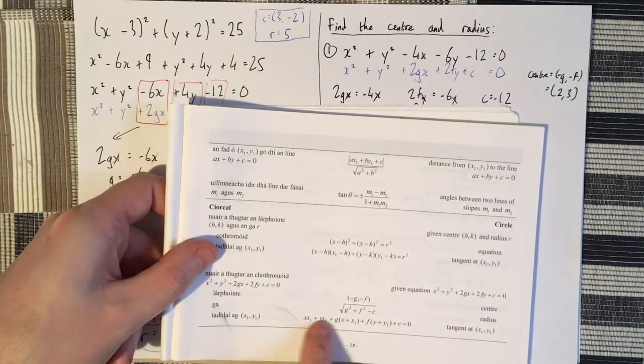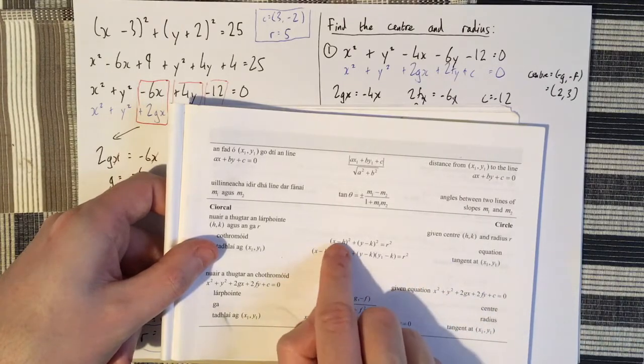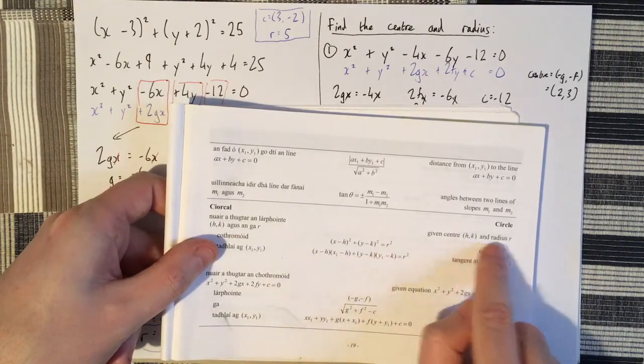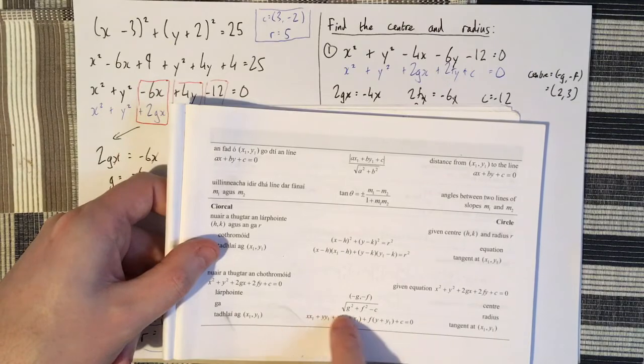You won't use this formula down here for the tangent in the same way. You don't use this one up here. So the only things you're using are this formula here and the h, k, or this formula here with the minus g, minus f and the g squared, f squared, and c. You don't use this, you don't use this.